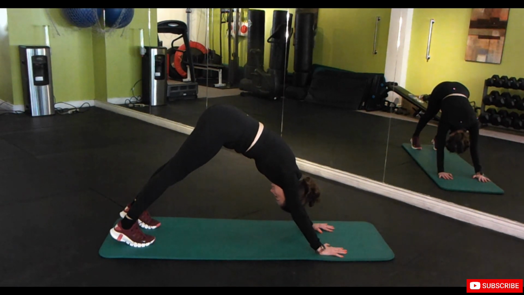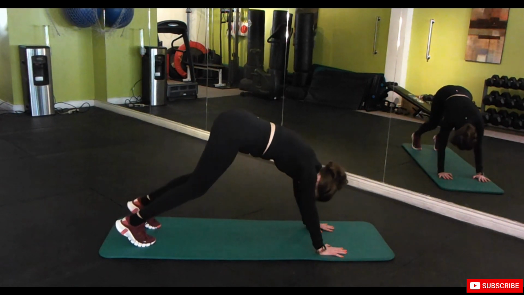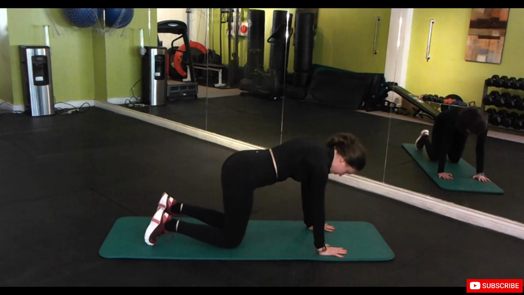Straighten your knees without locking them. Keep your head between your upper arms and hold and breathe for 15 to 20 seconds. Return to starting position.